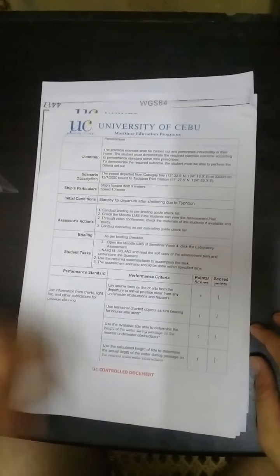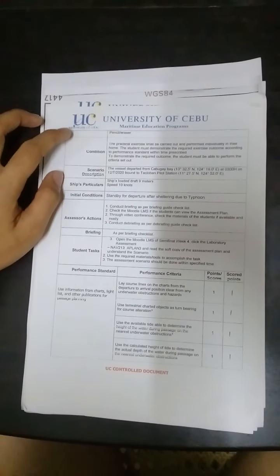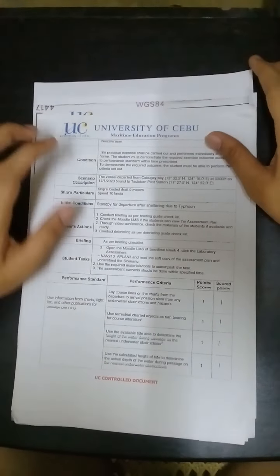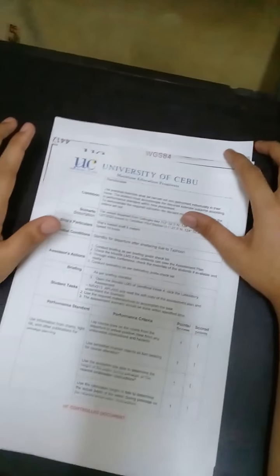The ship particulars are: loaded draft 9 meters and speed 10 knots. The performance criteria is to lay the course line on the chart from the departure to the arrival position, clear from any underwater obstruction and hazard. So now let's go to our chart.